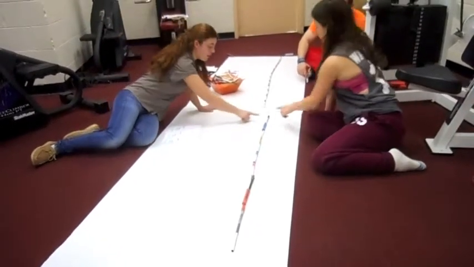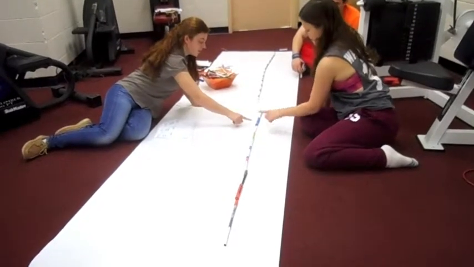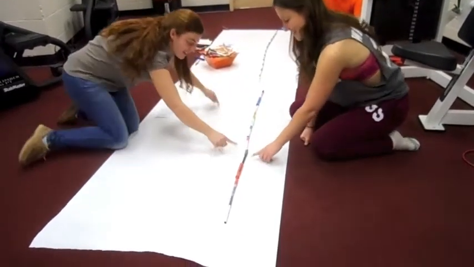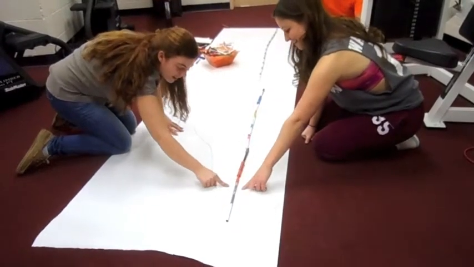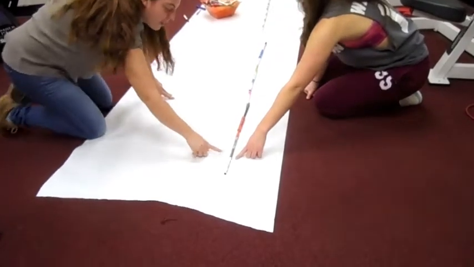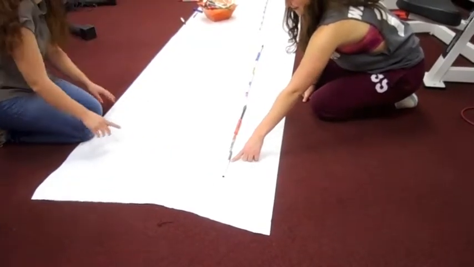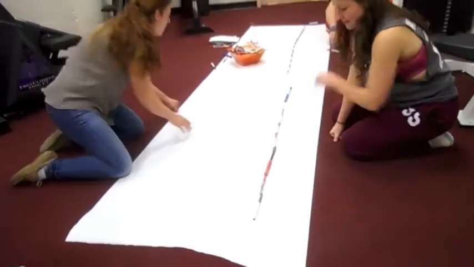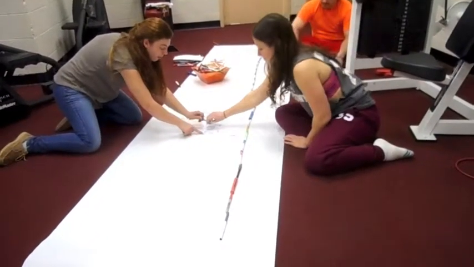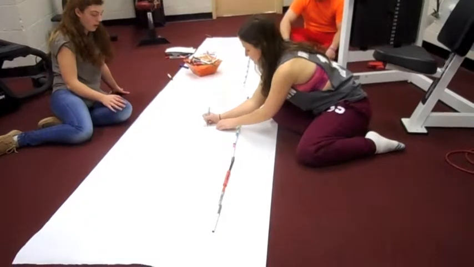Can we count together? 1, 2, 3, 4, 5, 6, 7, 8, 9, and a half. Good. I like that you realized that it wasn't a full marker, so we have to make that a half. So can you please write that number for the morning shadow?